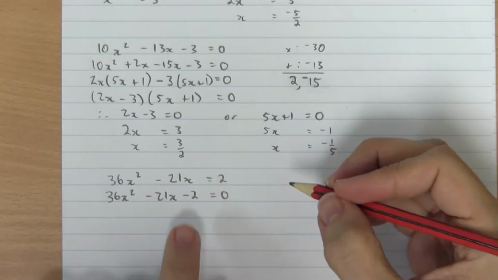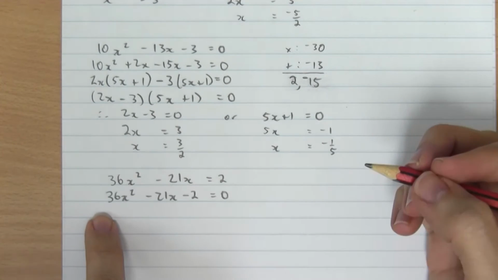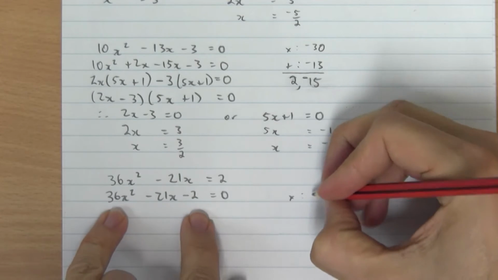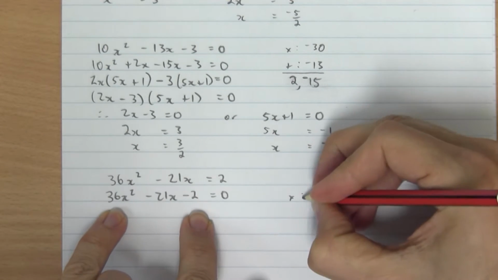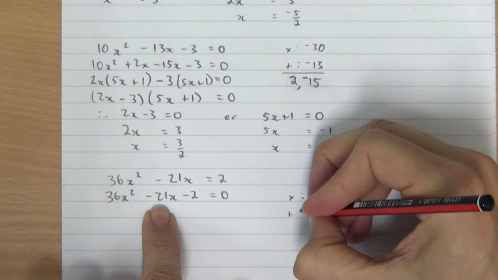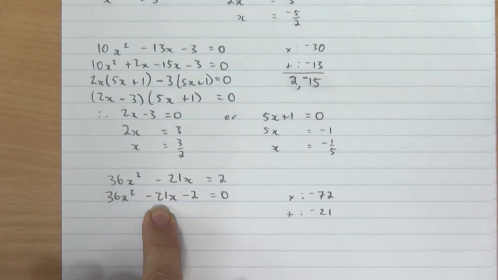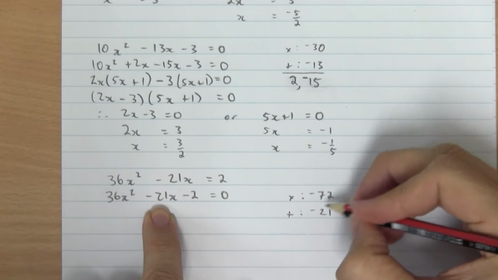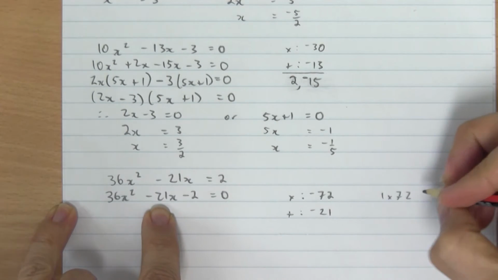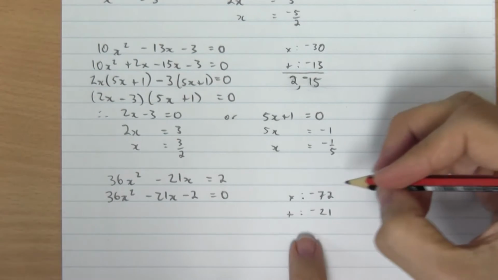Okay, now look for common factors. There are no common factors. So factorise. Two numbers that multiply to negative 72, it's a big number, and add to negative 21. If you get stuck, write out the factors of 72. 1 times 72, let me think about this just before I do.